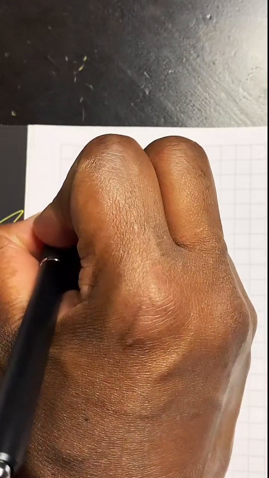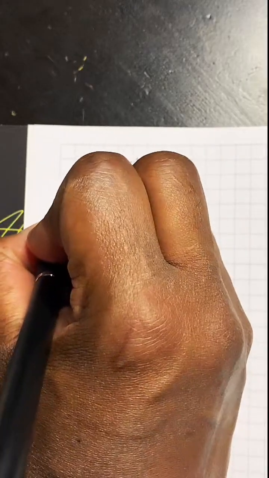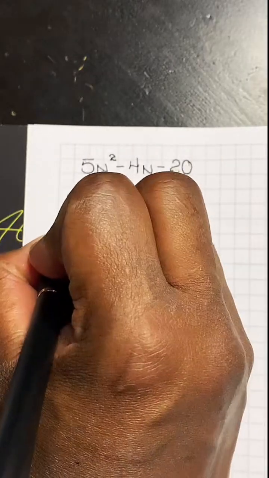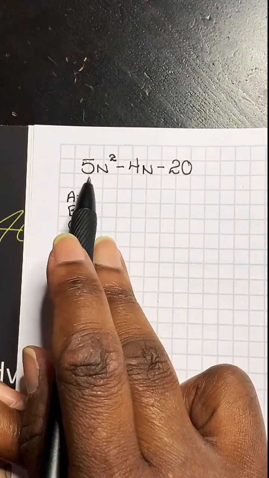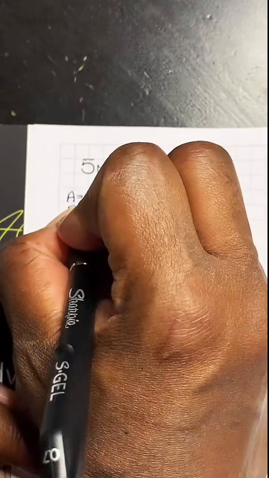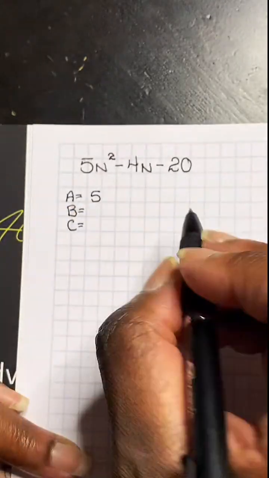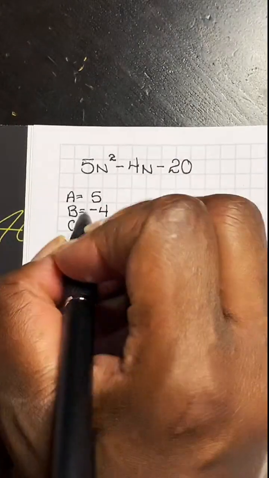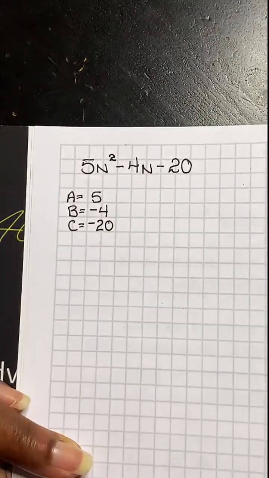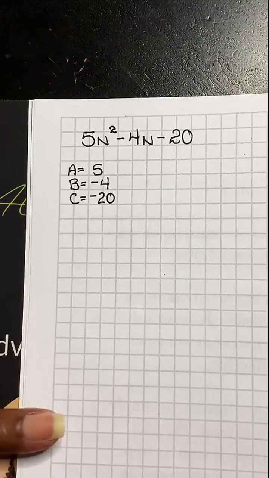So now let's list our A, our B, and our C. The A is what's in front of the n squared, so that's 5. The B is what's in front of the n, so that's negative 4. And the C is my constant, that's negative 20.